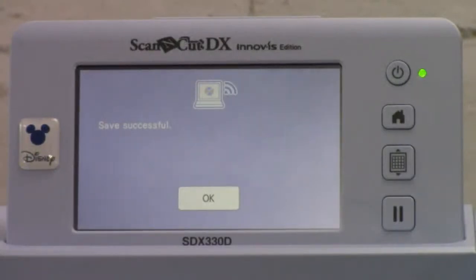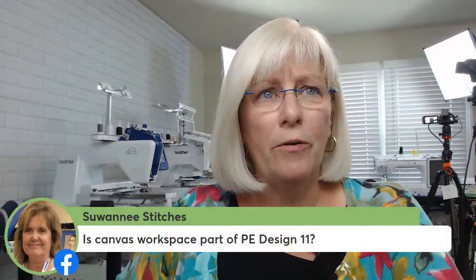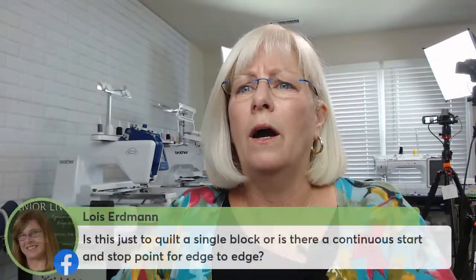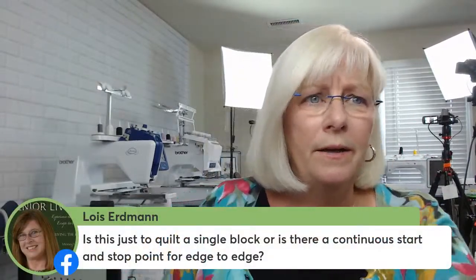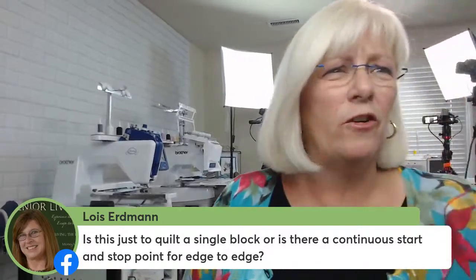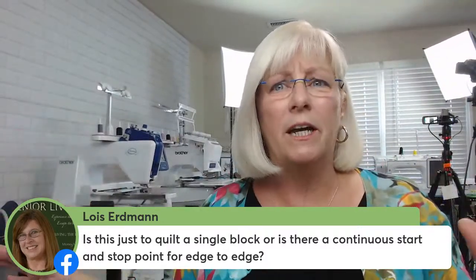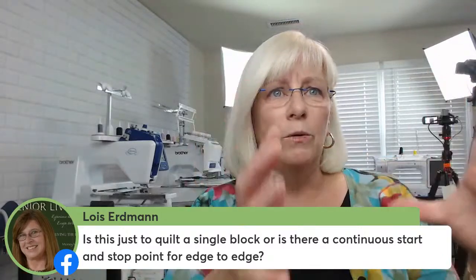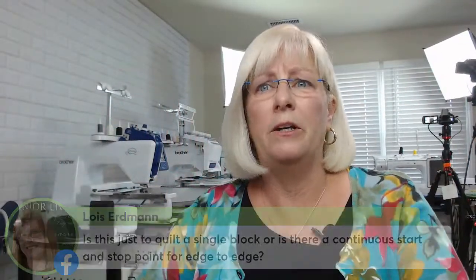Let me flip back over here and talk to you for a second while I try to troubleshoot. I don't know what's going on. CanvasWorkspace is a free program that goes with a ScanNCut machine. So it is to quilt a single block. This is for free motion, Lois. This is not for quilting in the hoop. This is for free motion. You would take it block by block, and you could do whatever you want with it. But I've got to see if I can troubleshoot this right here.